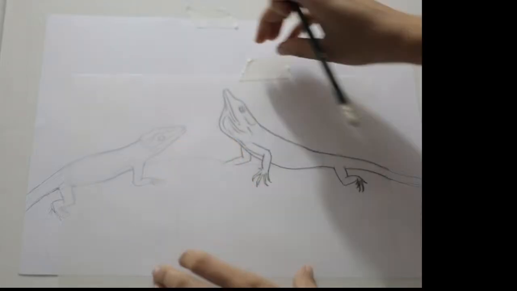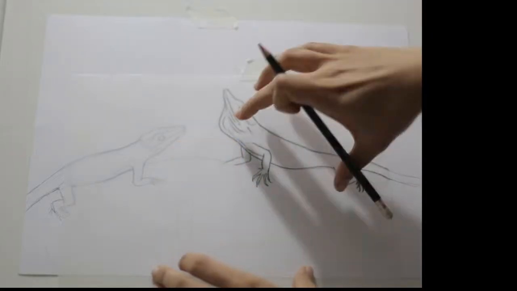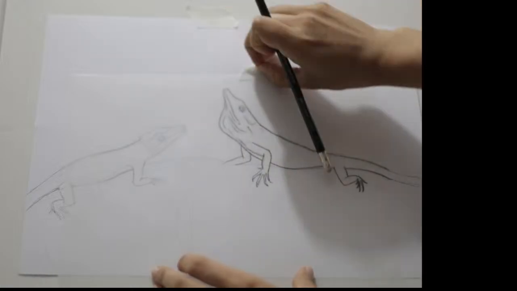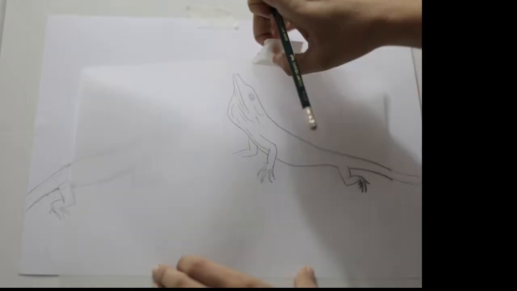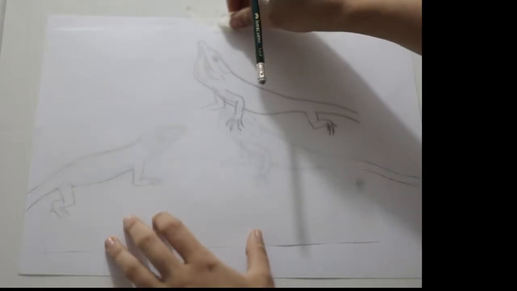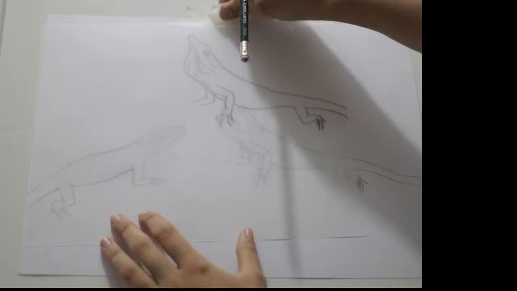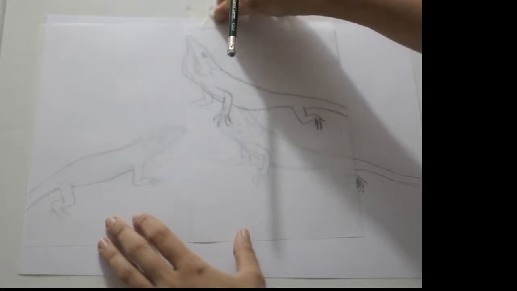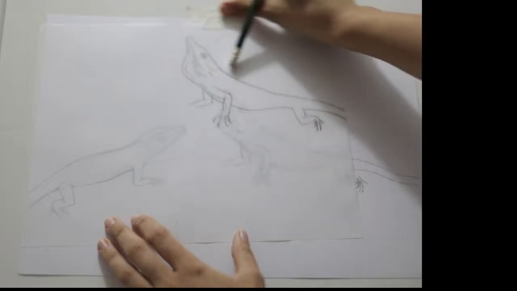So we have our first one, and yes, so what I think is maybe if this is high here, then maybe this can be lower here. You know what I mean?